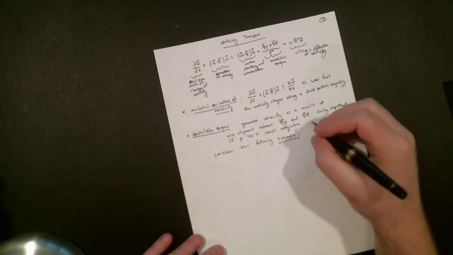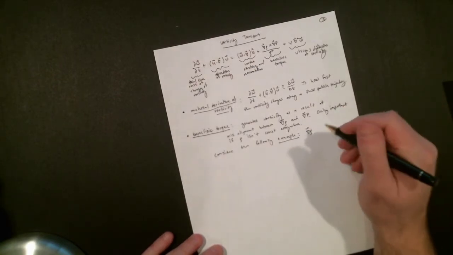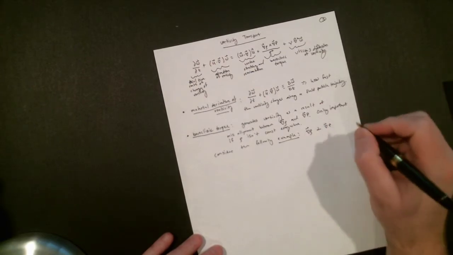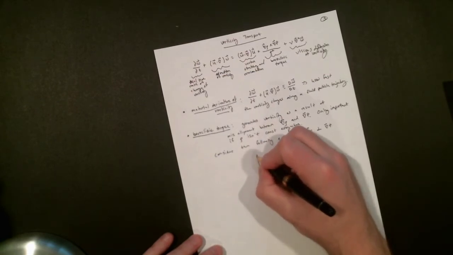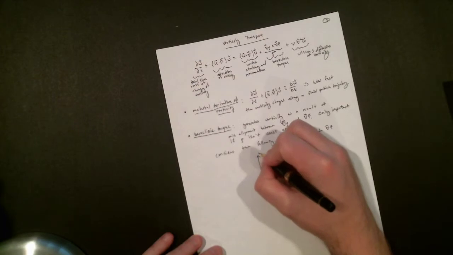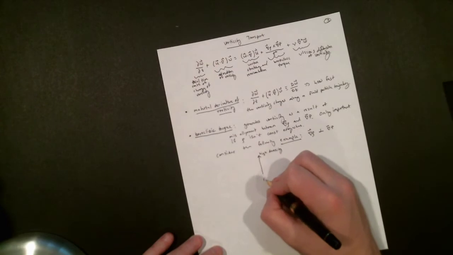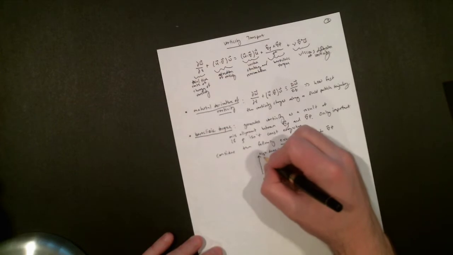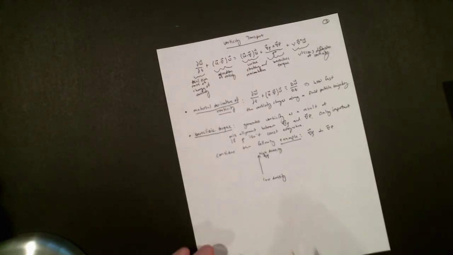So basically, when the gradient in the density is perpendicular to the gradient in the pressure, what we're talking about is that we have high density here and low density here. So this is our representation of the gradient in rho. So rho is getting more dense as we go up.